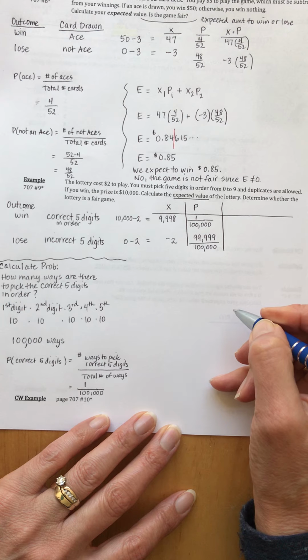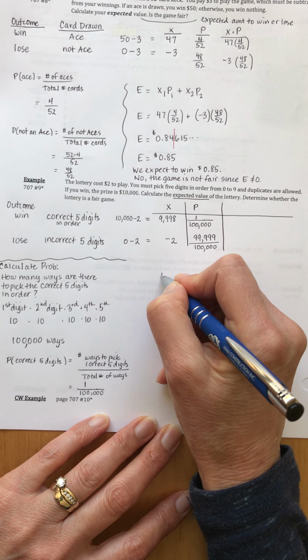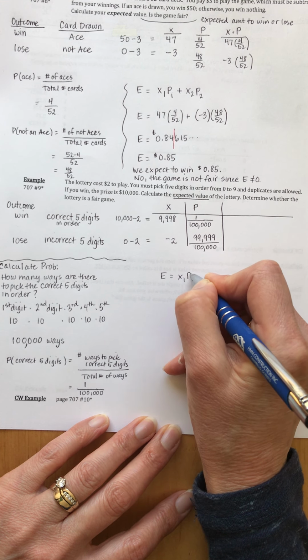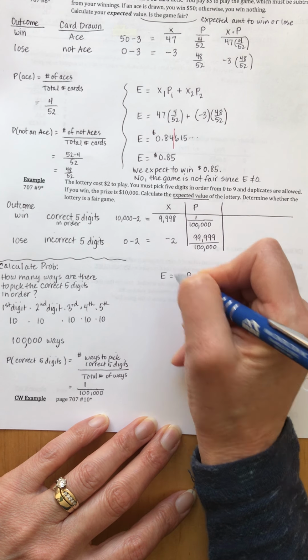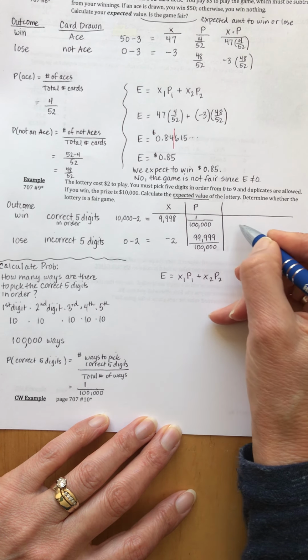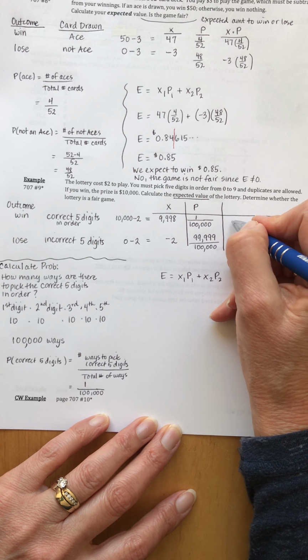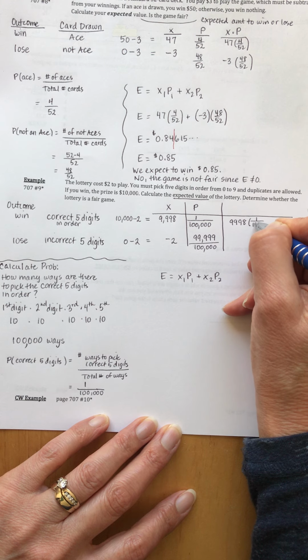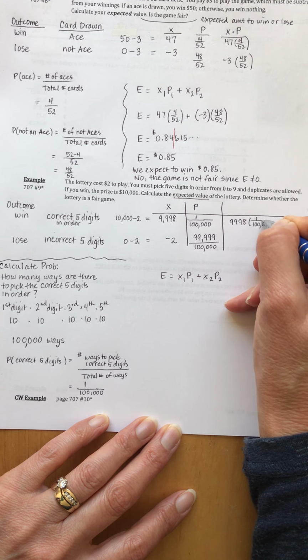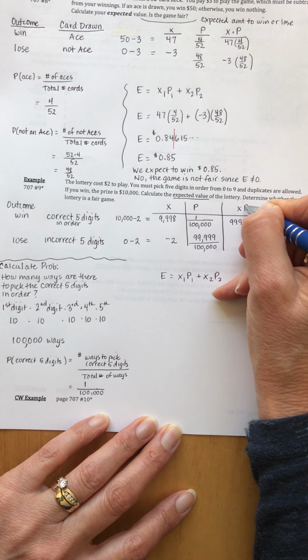Now we know if we're calculating E, it is going to equal x sub 1, p sub 1 plus x sub 2, p sub 2, because we have two possibilities. So we go on here and we say that we have 9998 times 1 over 100,000. Forgot to label that column, it's x times p here.